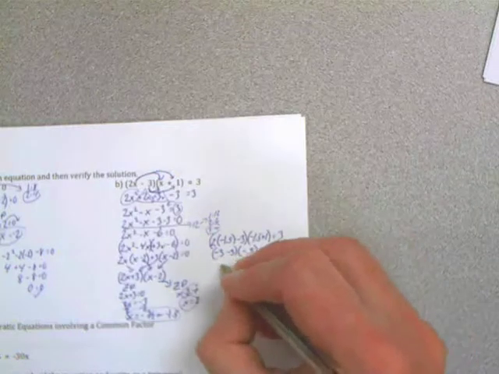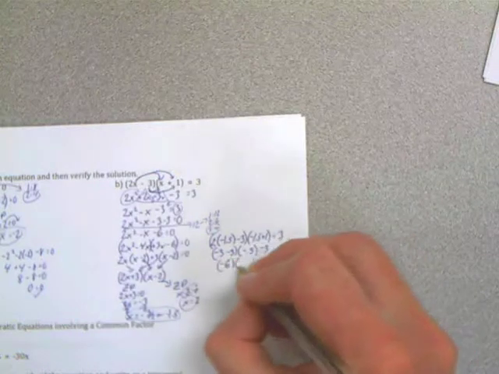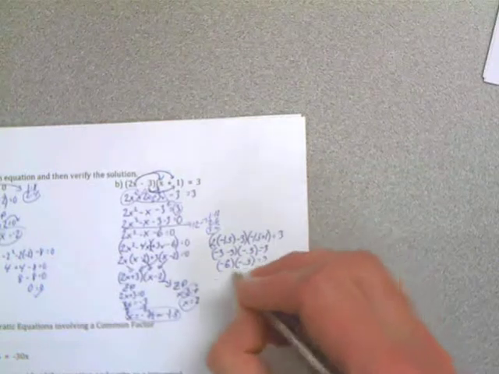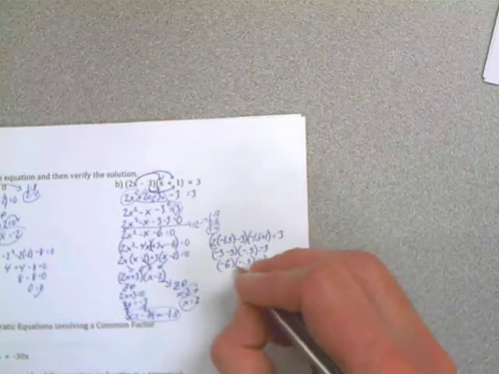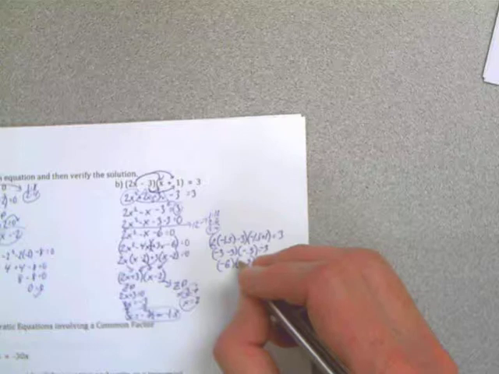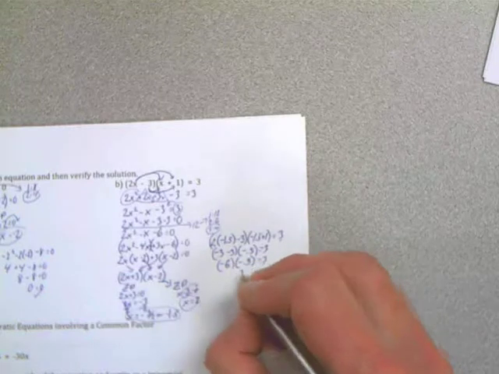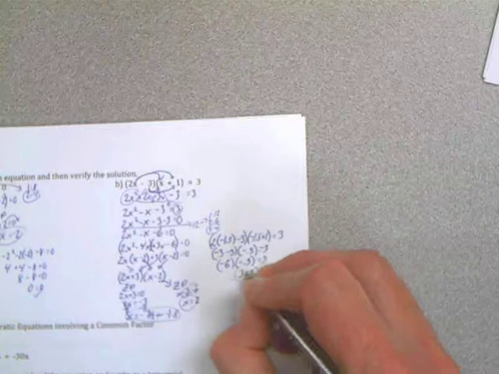Negative 3 minus 3 is negative 6 times negative 0.5 equal to 3, and half of negative 6 is 3, so 3 is equal to 3. So that one works.